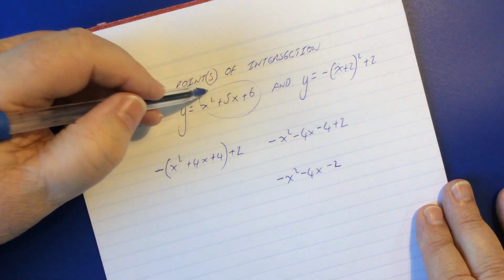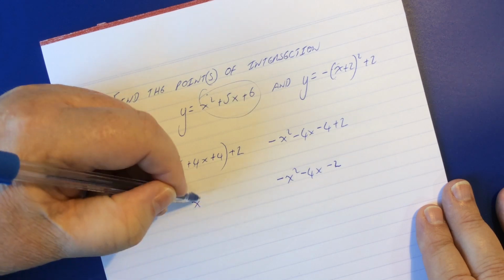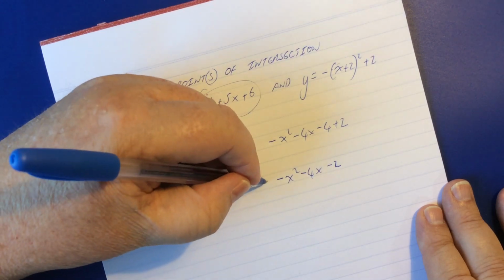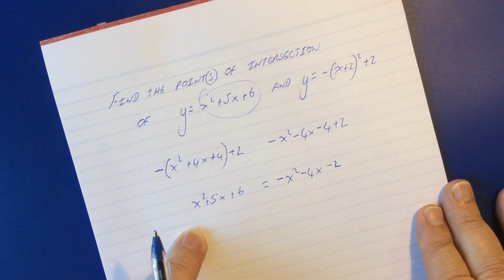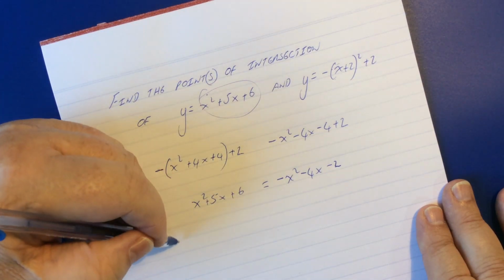And we'll take this equation here and just write it here, plus 5x plus 6, and we're going to make these two equal. Right, so that's a little bit of rearranging.